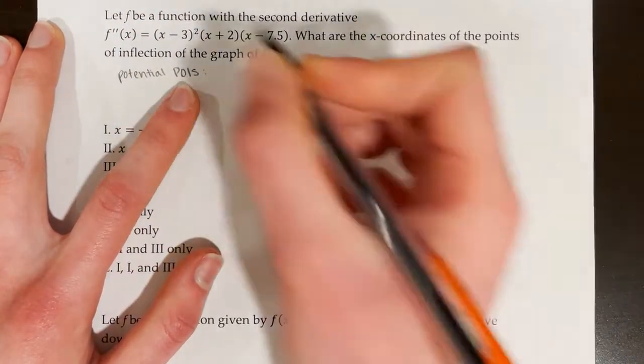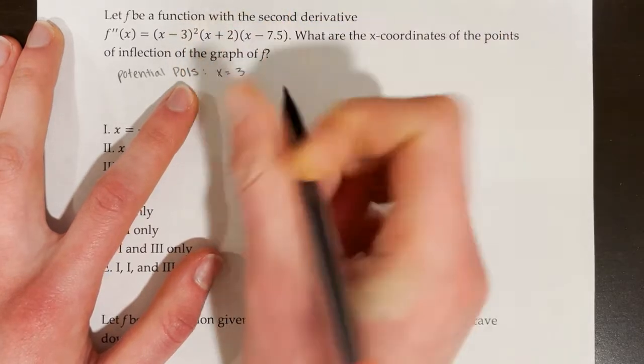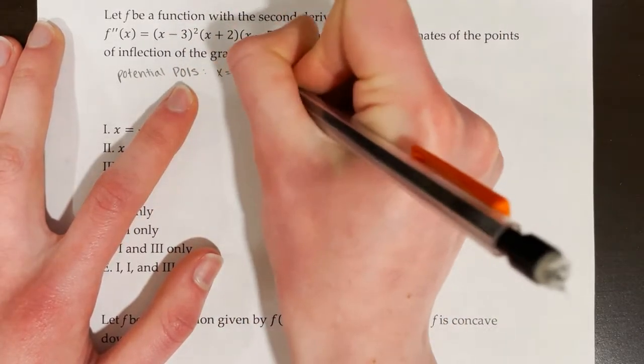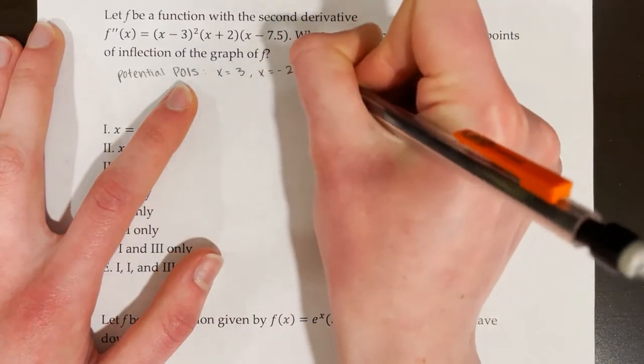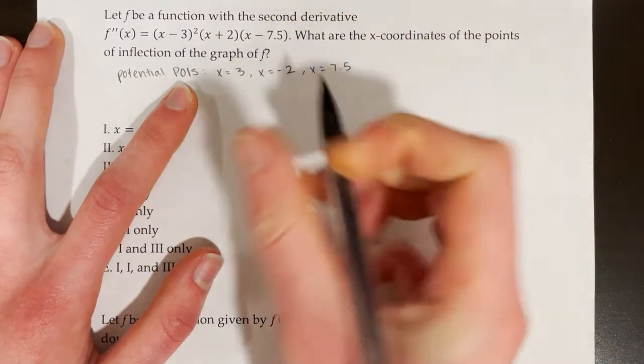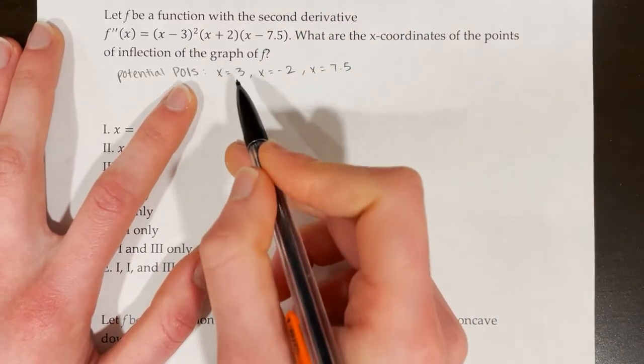So now we can set each of these terms equal to 0. x minus 3 is equal to 0. That means that x could equal 3. x plus 2 is equal to 0. That means that x equals negative 2. x minus 7.5 is equal to 0. That means that x equals 7.5. These are our potential points of inflection.